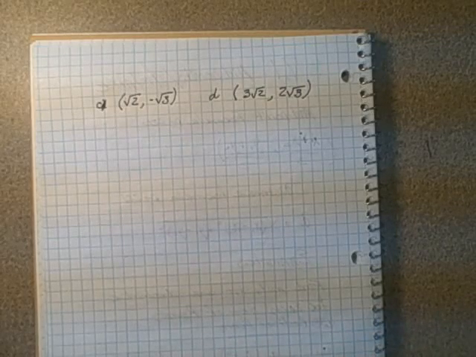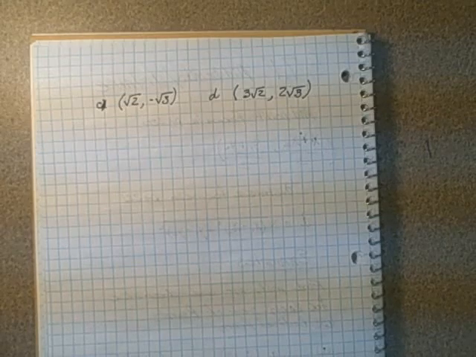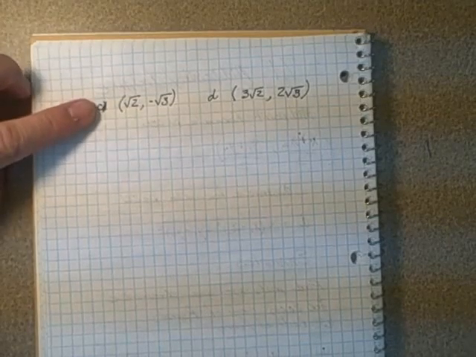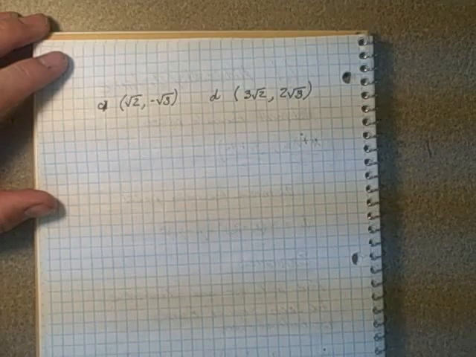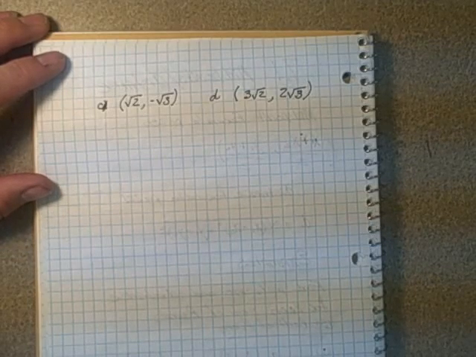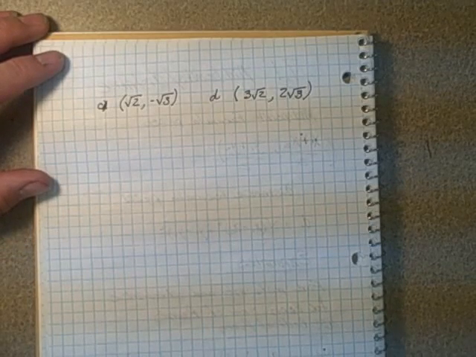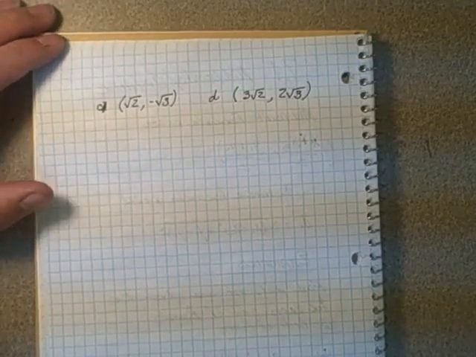Okay, continuing on here. We have a radical example. We want to find the midpoint and the distance between point C at root 2, negative root 3 and point D at 3 root 2 and 2 root 3. So we have to use the midpoint formula.